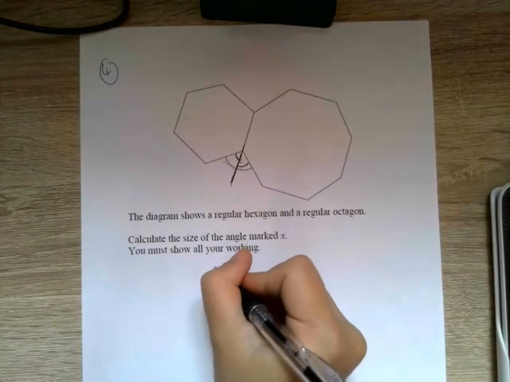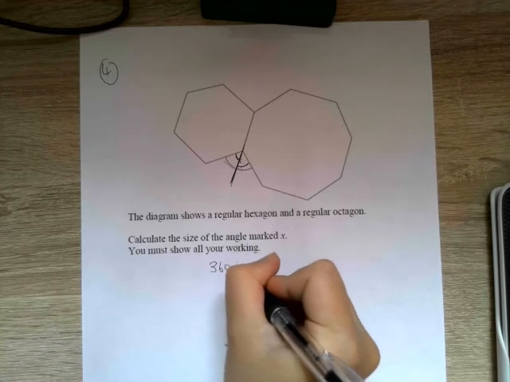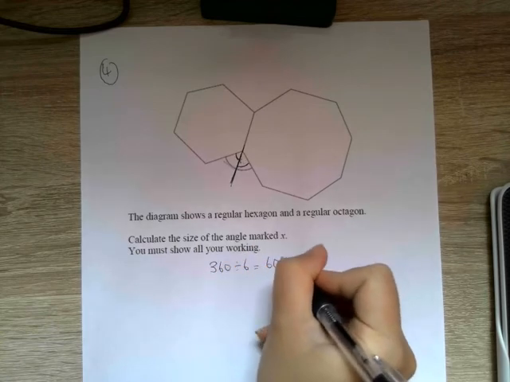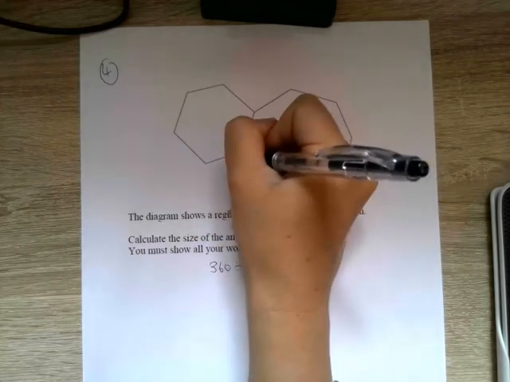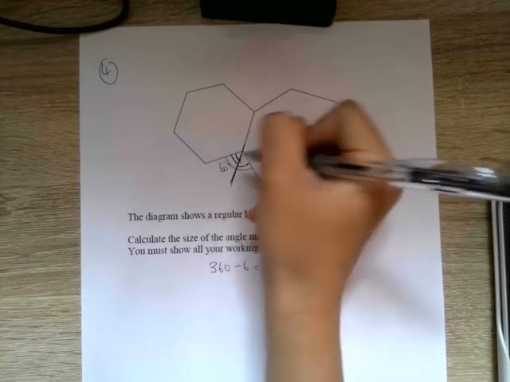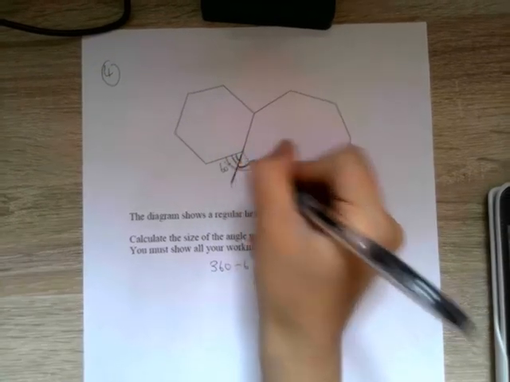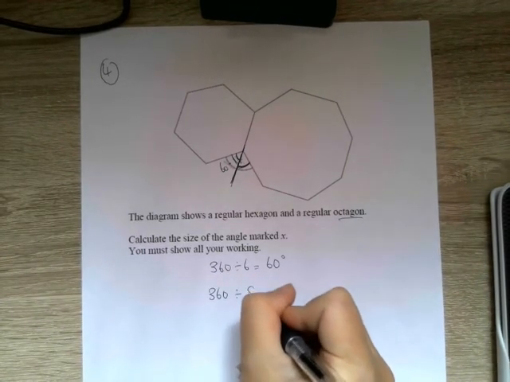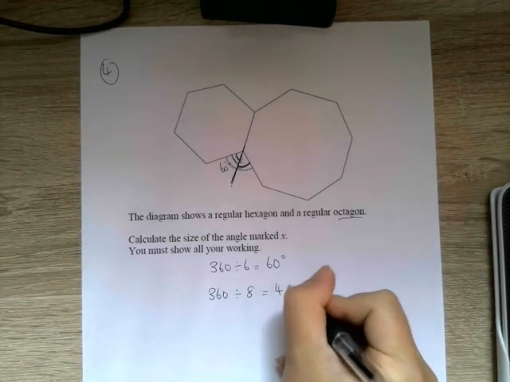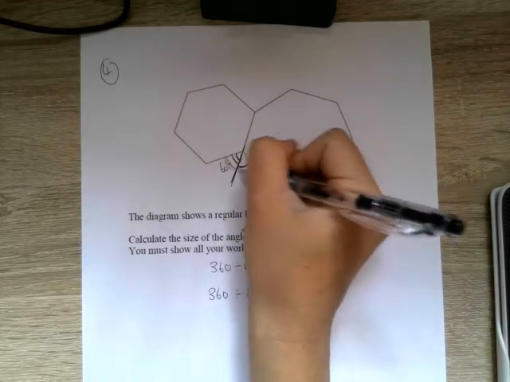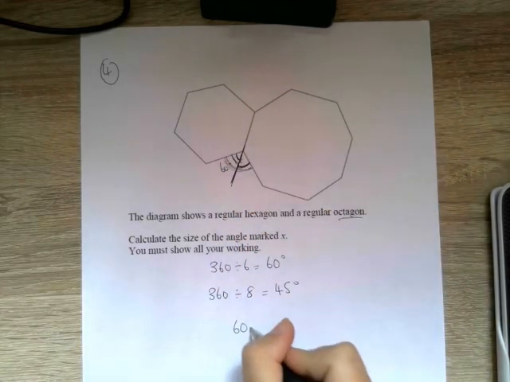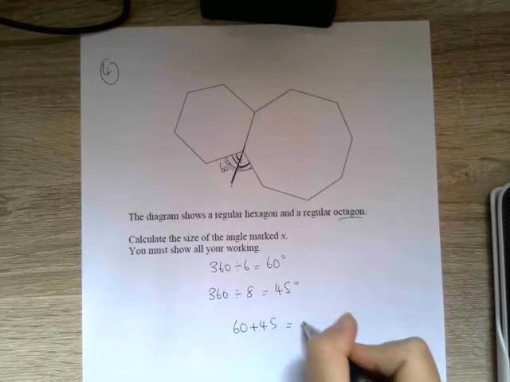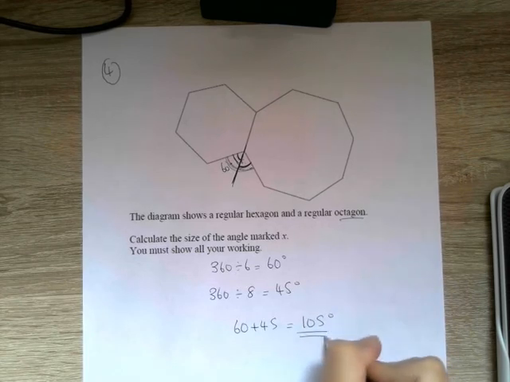So for a hexagon, it would just be 360 divided by 6, which we did earlier, which was 60. So we know that this angle here is now 60. And now we need to work out this one, and it's an octagon, so it would be 360 divided by 8, which we also did earlier, was 45 degrees. So to get the whole thing, we're just going to add them up, so 60 plus 45, so it would be 105 degrees.